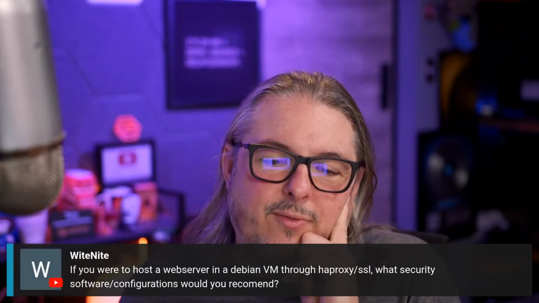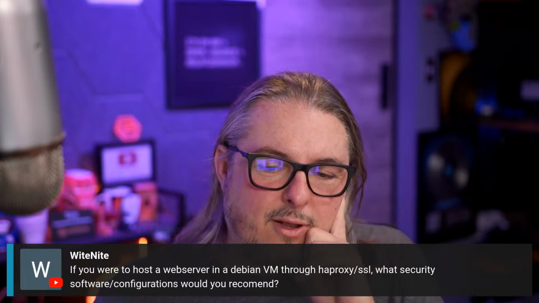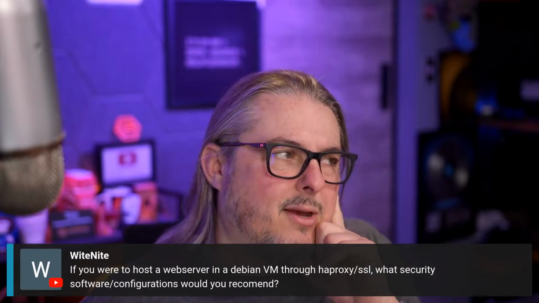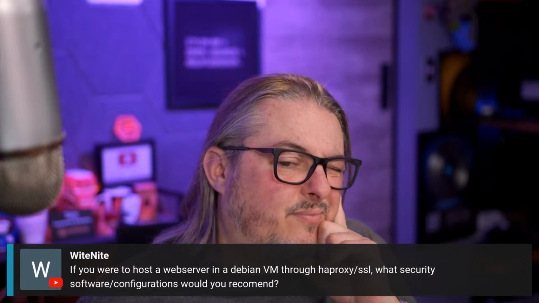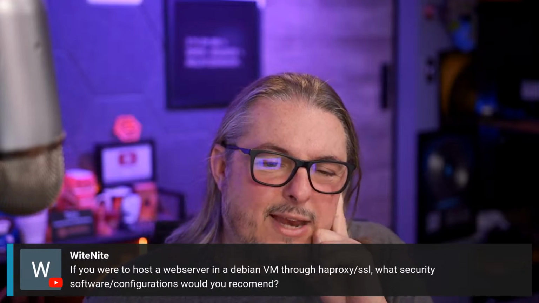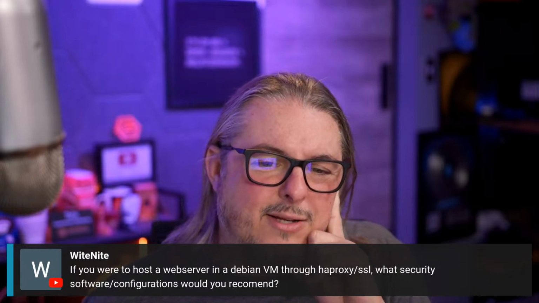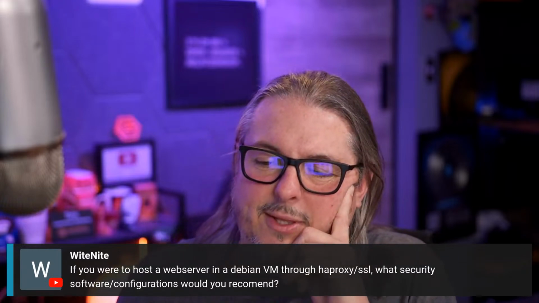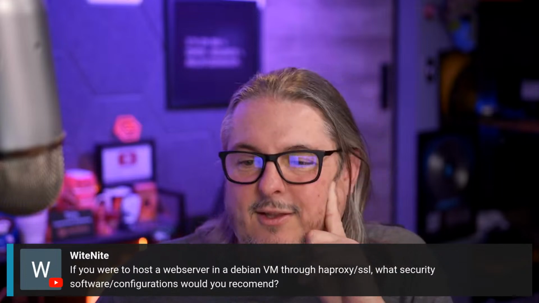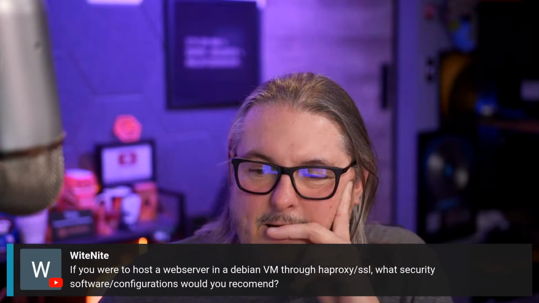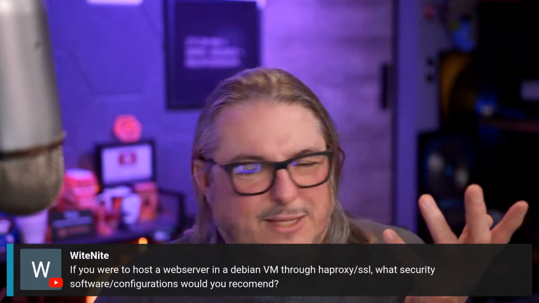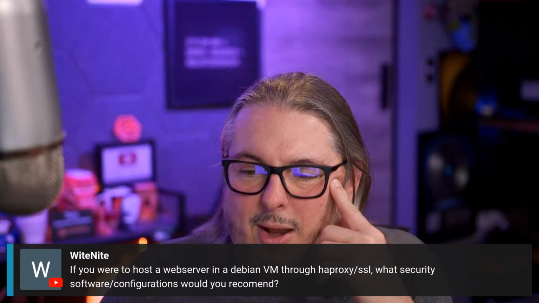If you're to host a web server in Debian, VM, HAProxy, SSL, what security software configurations do you recommend? I mean, the default settings are pretty good in HAProxy, so I don't know exactly what it is. I mean, best practices, but more than I can describe here.